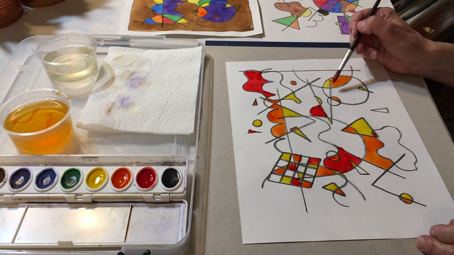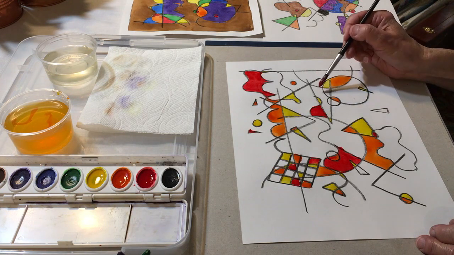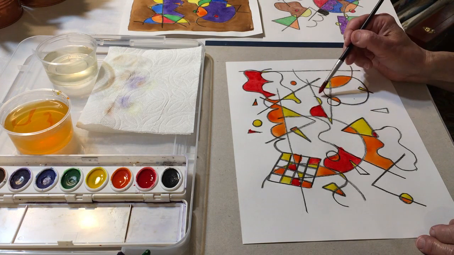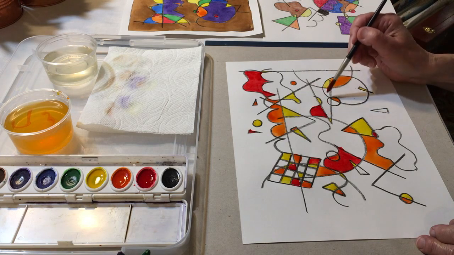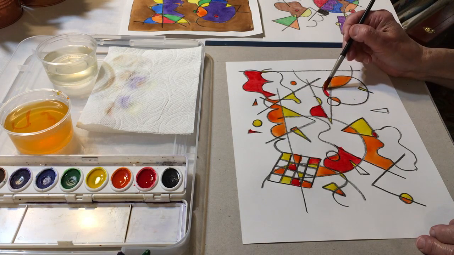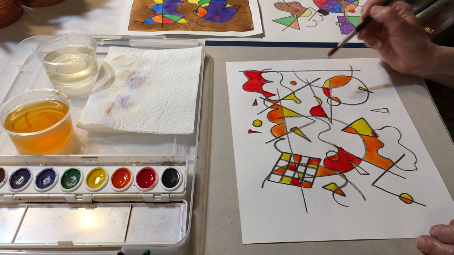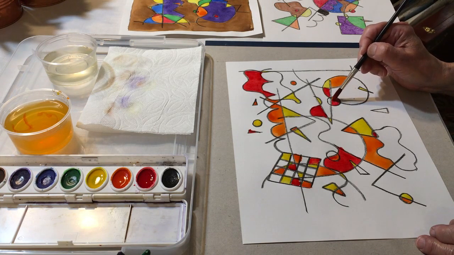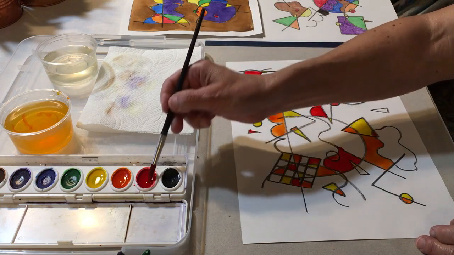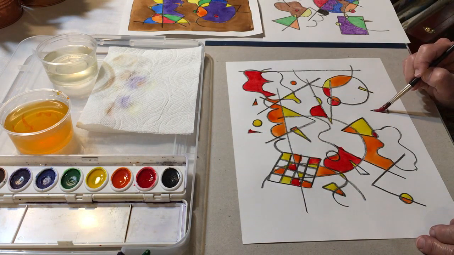Ooh, this is an interesting place in here. I think I'm not going to put red here because that will be right next to that red. I want to put a different color in here, but I can put red here. And I'm going to put some red here. And I think I just want a little bit of red down here, so I'll make that red too.